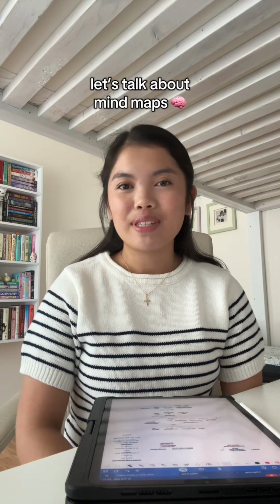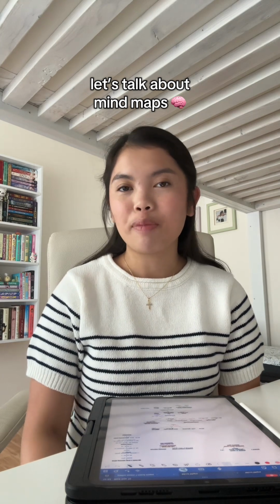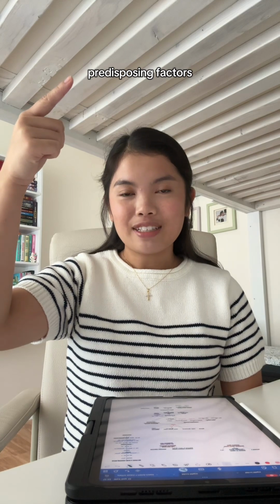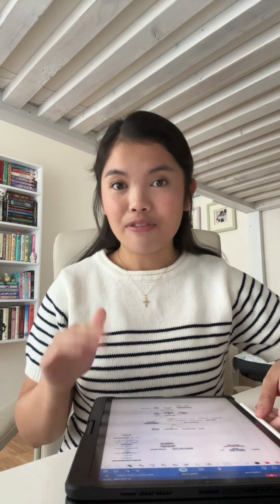Let's talk about mind maps. I made a lot of these for my pathophysiology class, and it really helped me see the bigger picture for each disease and concept. When making mind maps, I generally followed this outline starting with predisposing factors, patho, symptoms and labs, and then interventions. Here are a few examples.